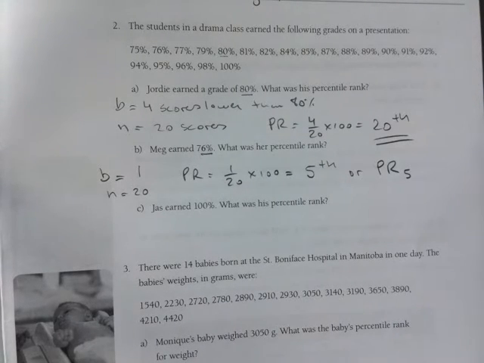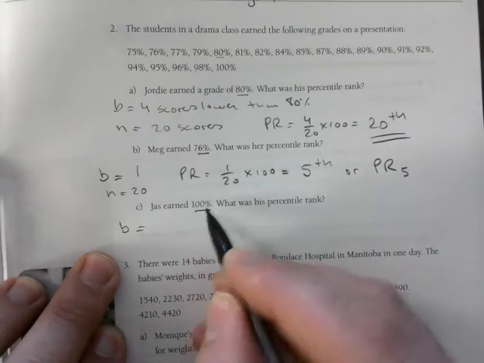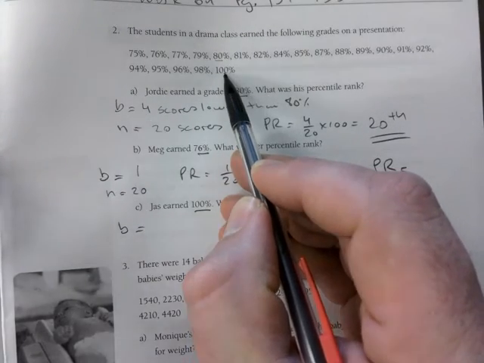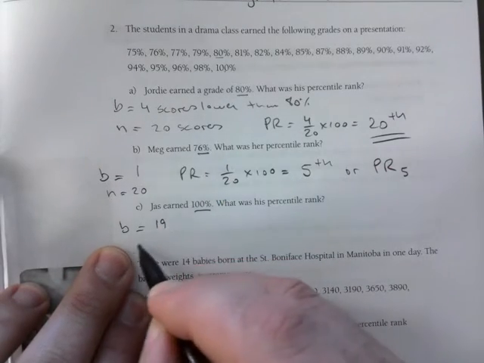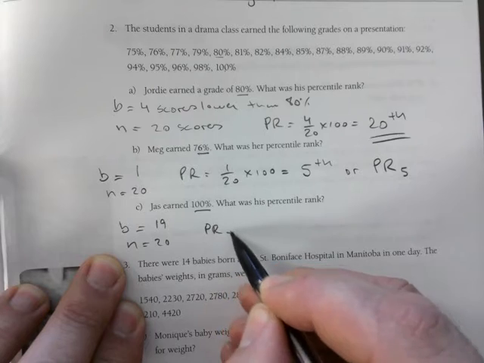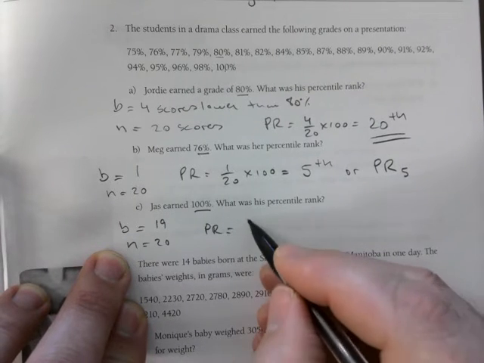Jas earned 100%. What was his percentile rank? So at 100%, right here, 19 are below, right? Because it's organized, it's so easy to find out. And this goes to show that you can't have a percentile rank of 100% because the score itself takes up a place. So 99 would be below, right?